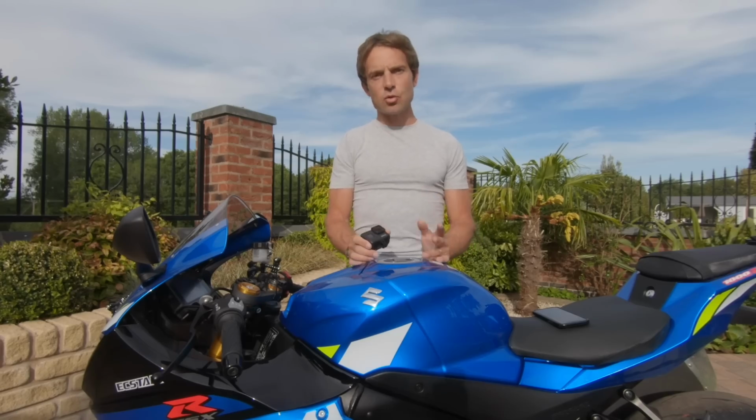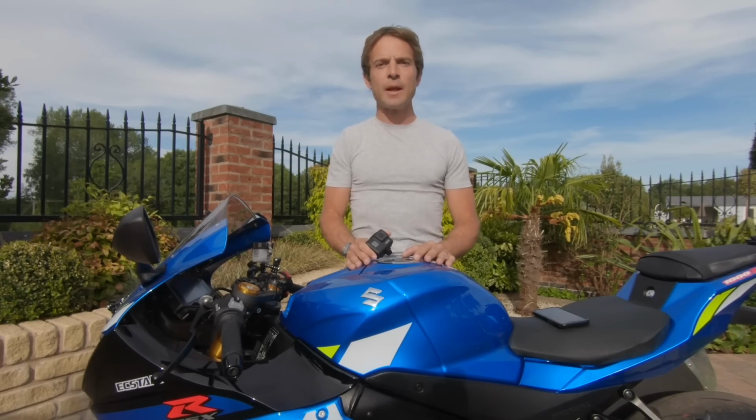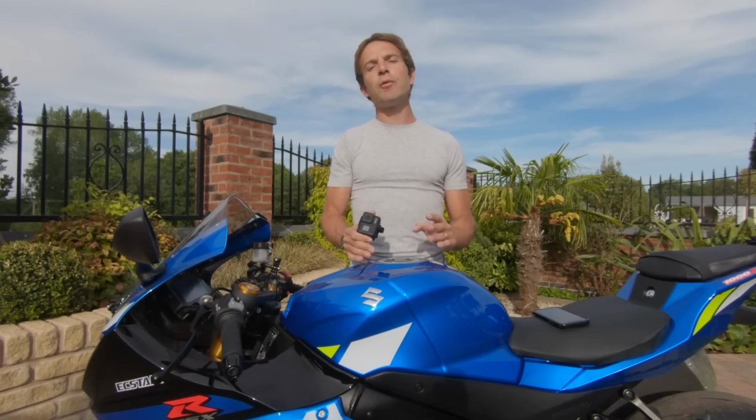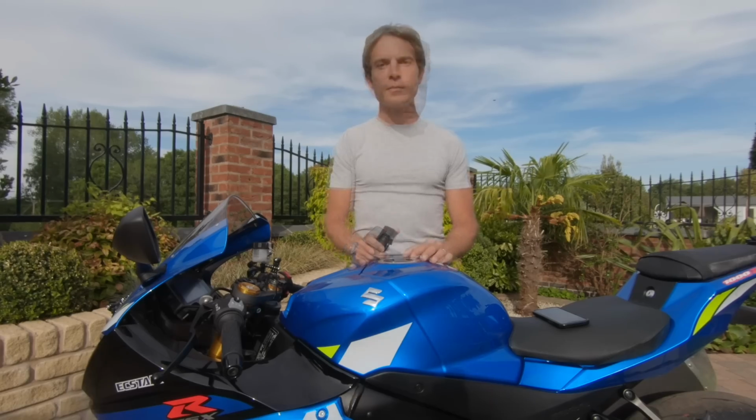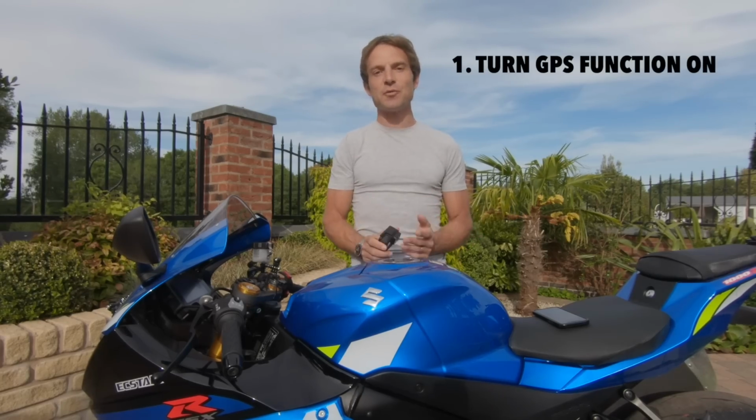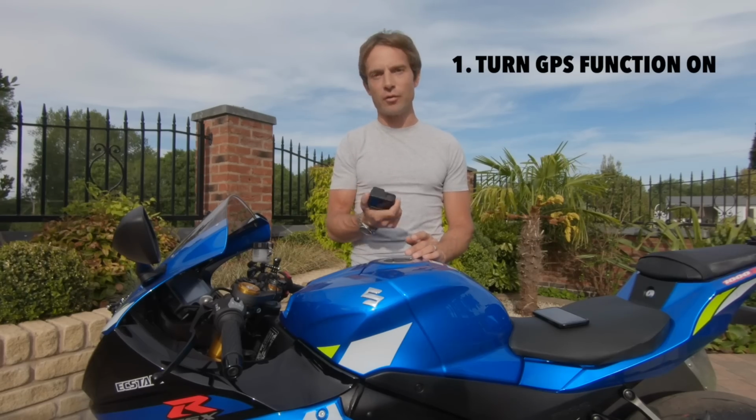Now, I have experienced quite a bit with the GoPro only setup, so I've got a few tips for you so everything will run really smoothly. Number one, make sure that the GPS function is on. You can actually turn it on and off in the menu. So yeah, make sure it's on, otherwise it will not record the GPS data.